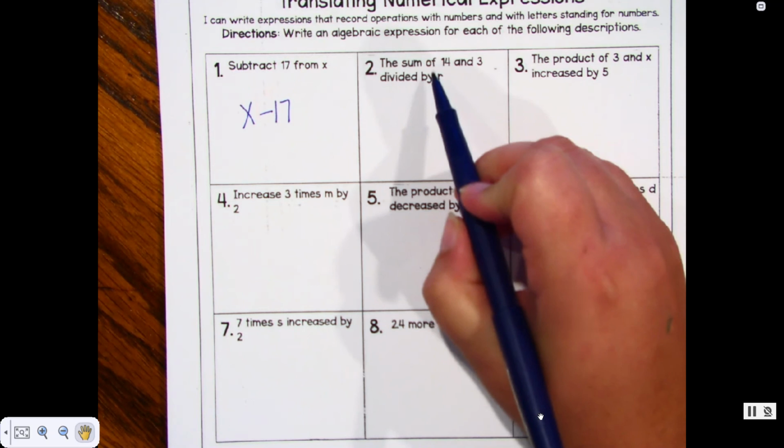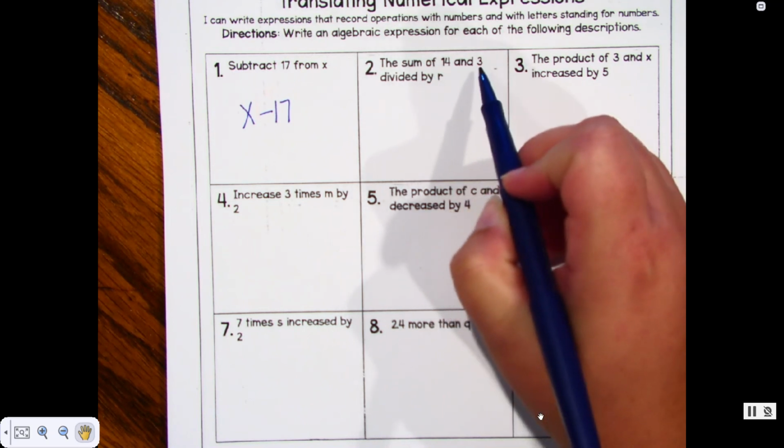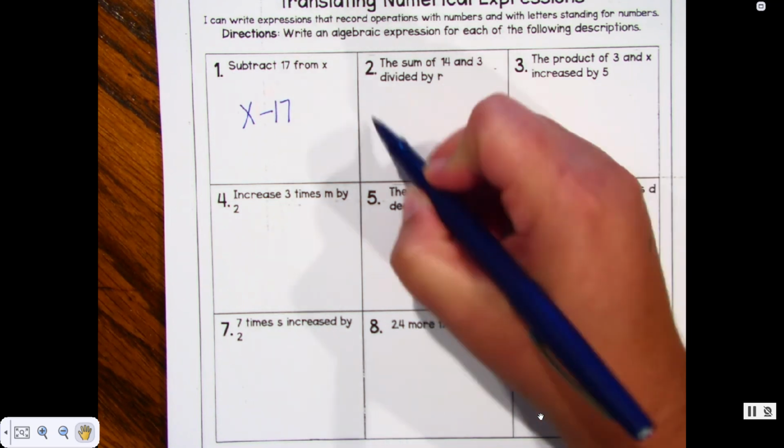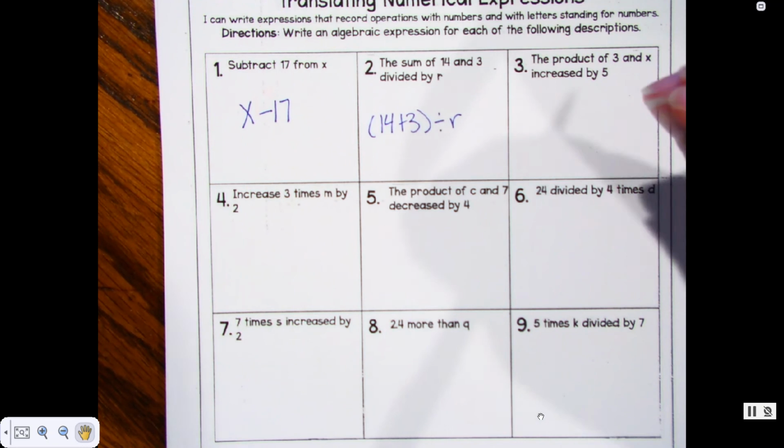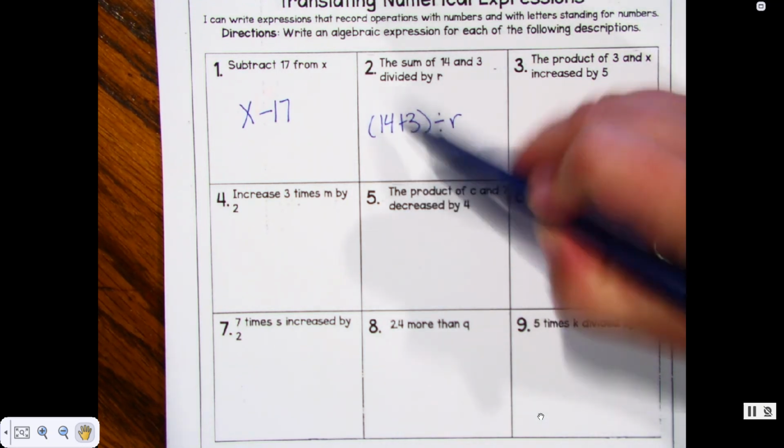Number 2, I'll go ahead and do it. It says the sum of 14 and 3. So sum means the answer. So that means we've got to do that first. Addition problem. And then divided by r. So if it asks you to find the answer to something first, sum, product, difference, quotient, those mean it's telling you to find the answer of those two numbers and then do something to it. So we had to find the sum of these two numbers and then divide it by r.